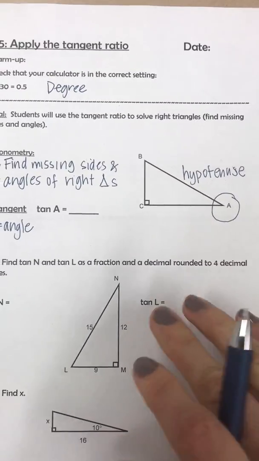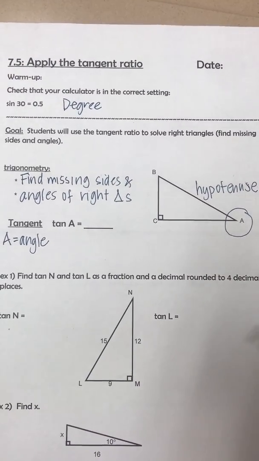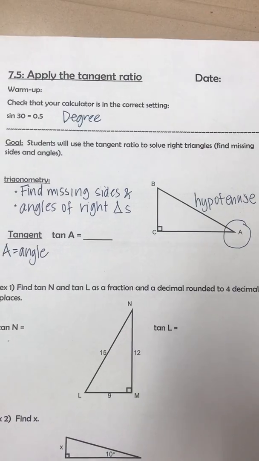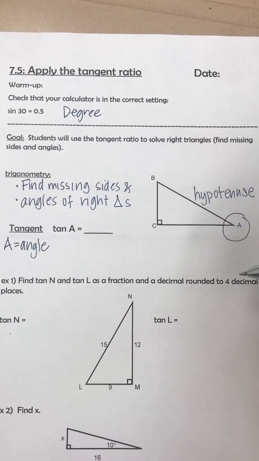Again, if you want these notes, I did put them online if you wanted to print them. Otherwise, you're just going to have to draw these. So you might have to be writing some things down and pausing.